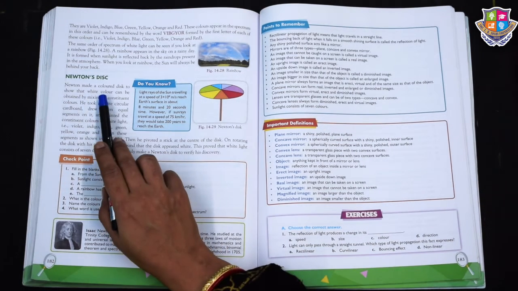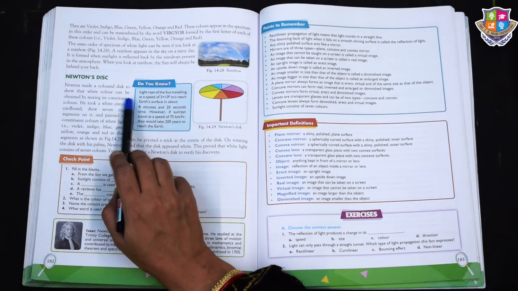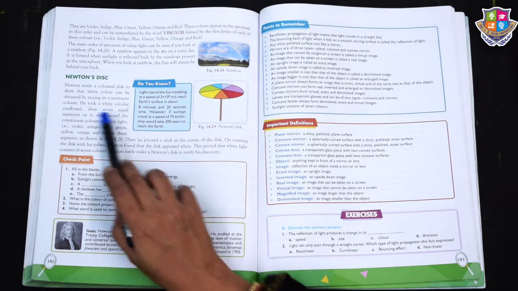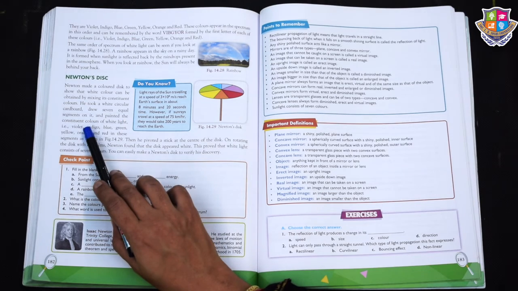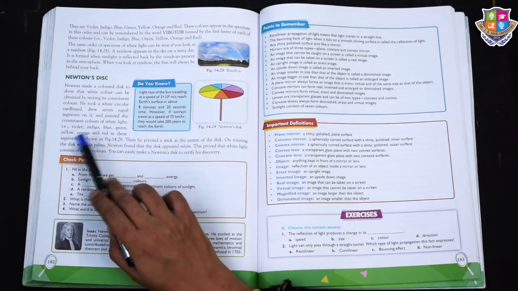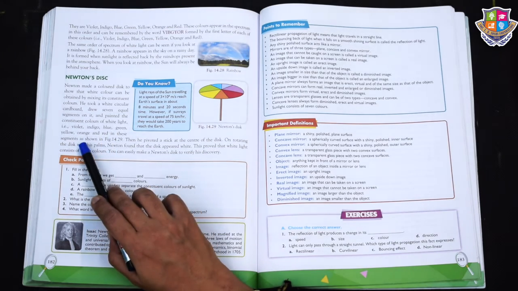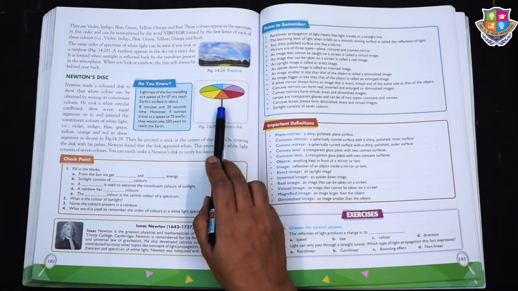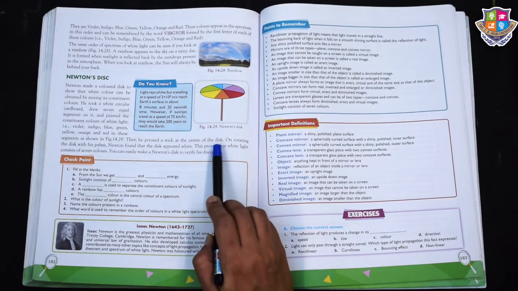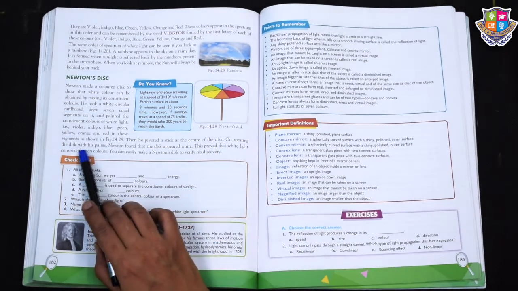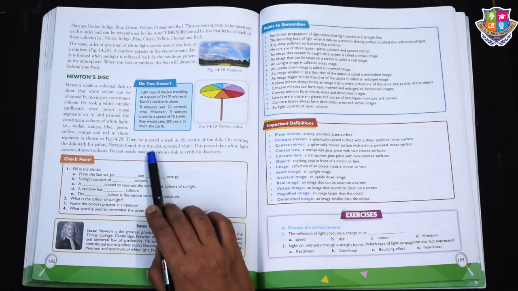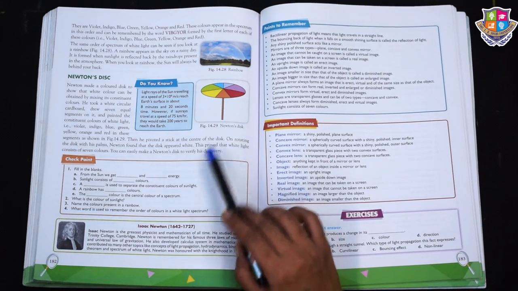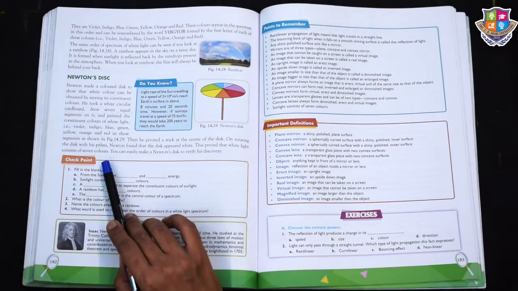Newton's disk. Newton made a colored disk to show that white color can be obtained by mixing its constituent colors. He took a white circular cardboard and painted 7 colors: violet, indigo, blue, green, yellow, orange, red in segments as shown in the picture. Then he pivoted a stick at the center of the disc. On rotating the disc with his palms, Newton found that the disc appeared white. When he rotated it, it appeared to be white. This proved that white light consists of 7 colors.